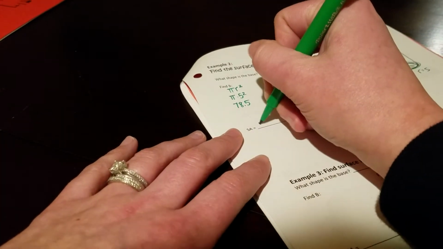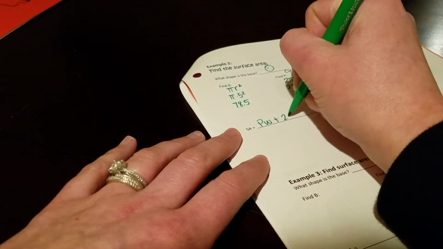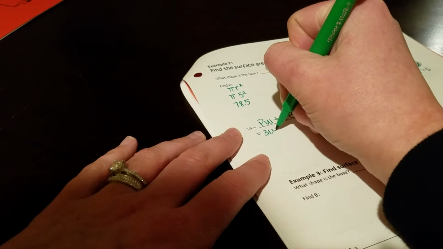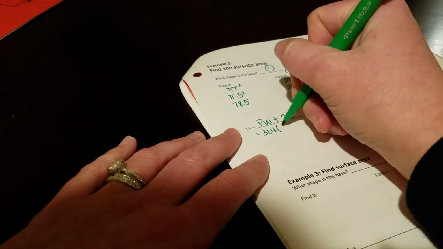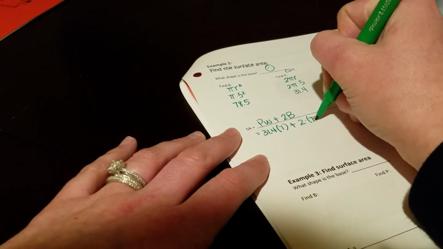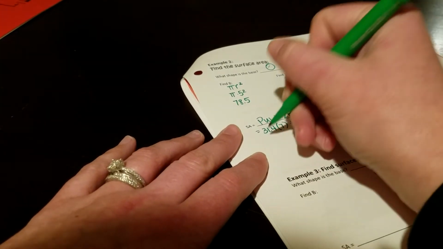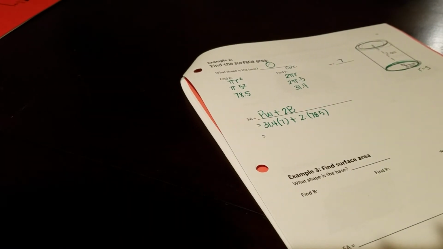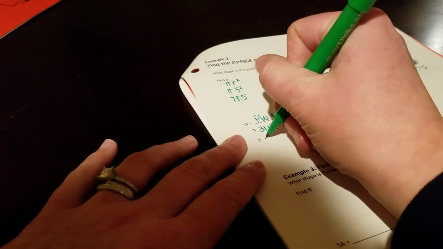So surface area is Pw plus 2B. P was 31.4, w was 7, plus 2 times the B, which was 78.5. I always separate these into chunks, the pieces.